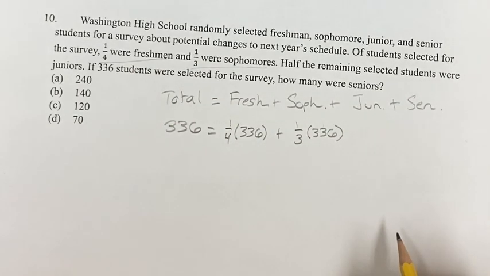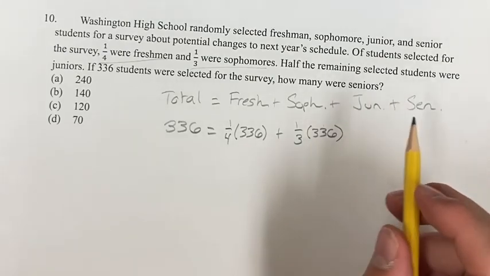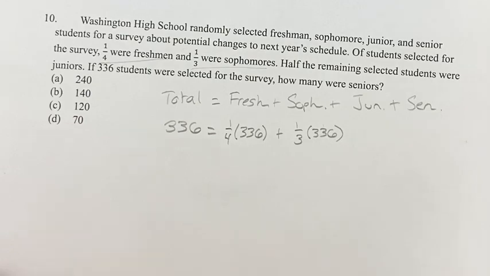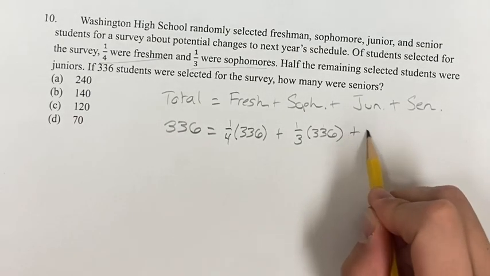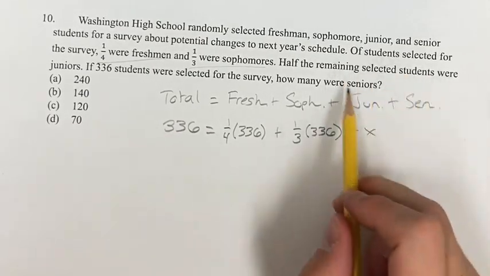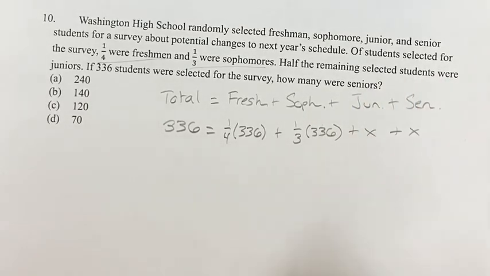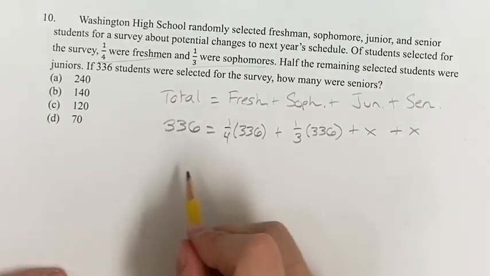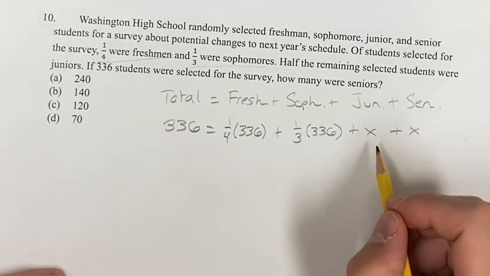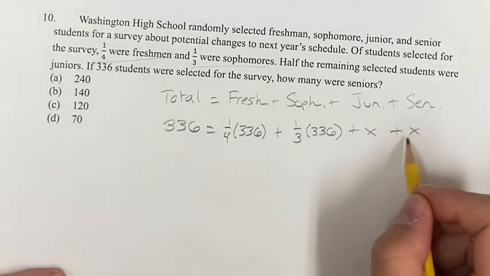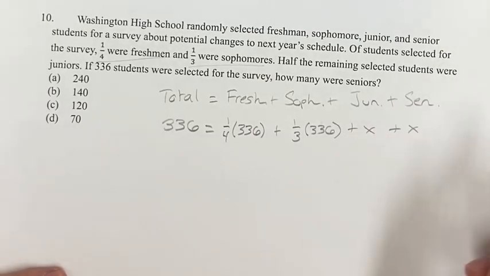And then we are told that half of the remaining students were juniors, so let's just call that X. And then if half of the remaining students were juniors, the other half were seniors, so the seniors is also X. And now we have an equation where we can solve for X, where X is measuring the number of juniors in the survey, also measuring the number of seniors, but we're focusing on the juniors here.